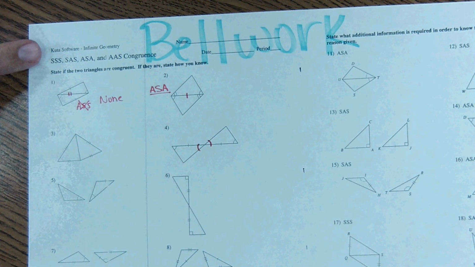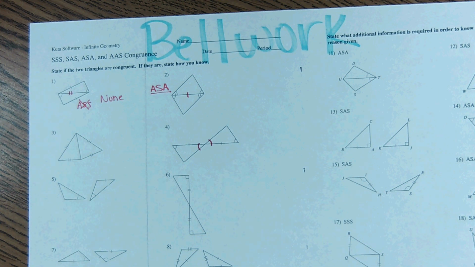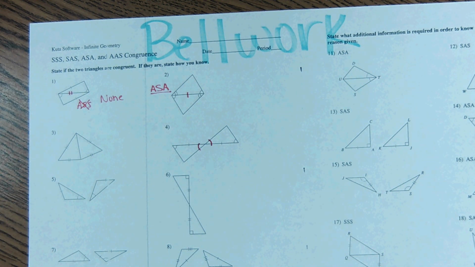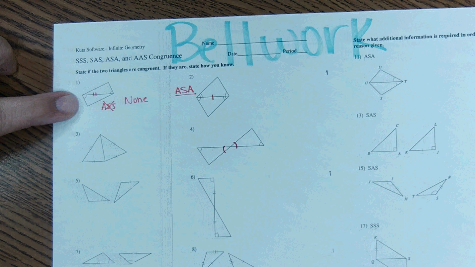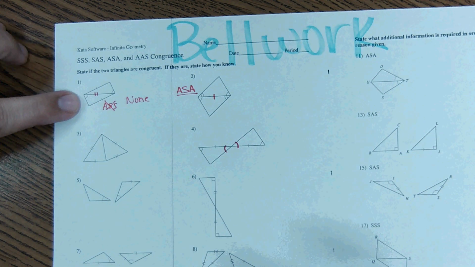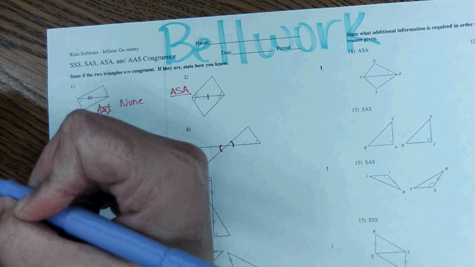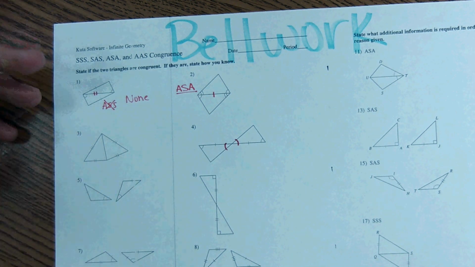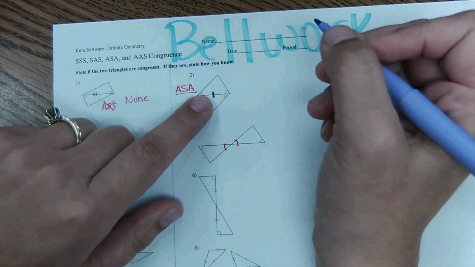I mentioned that side-side-side, side-angle-side, angle-side-angle, and angle-angle-side are ways to prove that triangles are congruent. So when we look at these triangles, we're looking for one of these four things. If it doesn't have one of those four things, then we can't prove that those triangles are congruent. So for number one, I showed that for you. It had angle, side, side, but ASS isn't a congruence postulate, so it would be none. We can't prove that those triangles are congruent. They could be congruent, but we can't prove it.